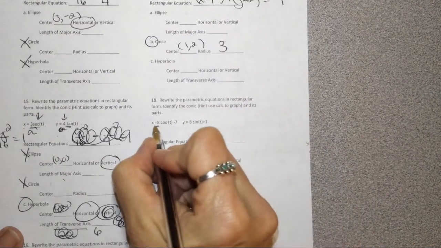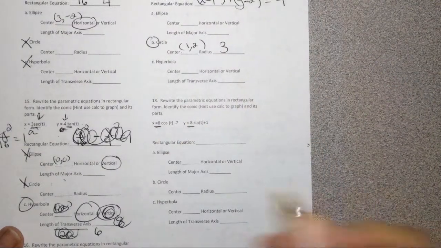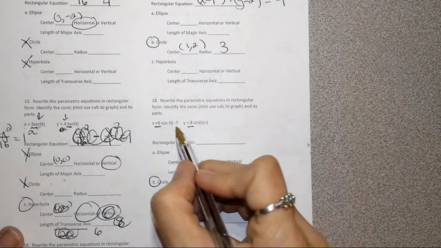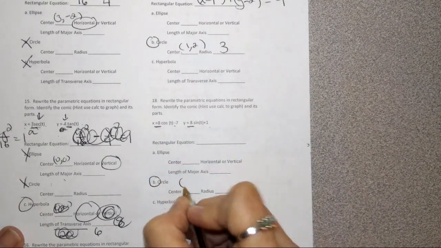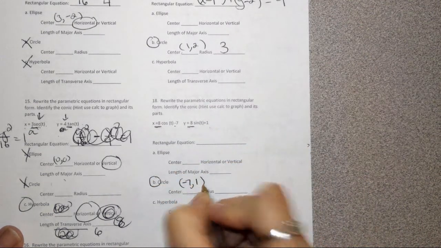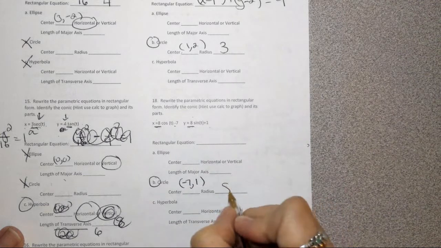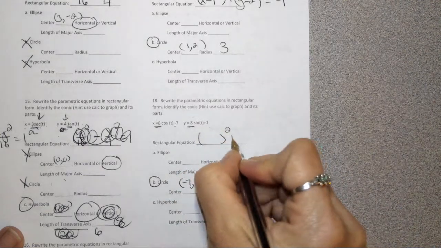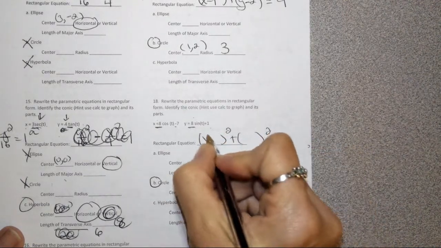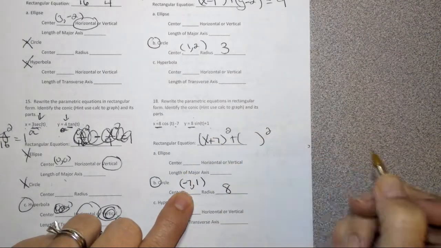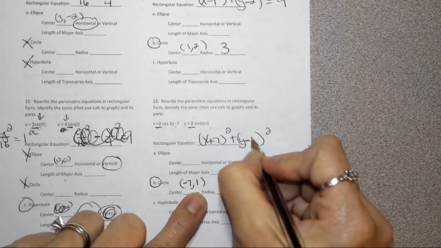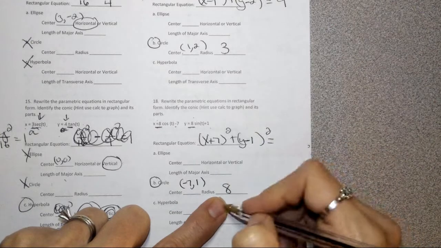Okay, one more. These are both an 8 out front, so again, I know it's a circle because they're the same. The back numbers give me my center. My center is at -7, +1. The numbers in front give me my radius. My radius is 8. So when I go write my equation, we're going to have x plus 7. I do the opposite. Y minus 1. I do the opposite. Then it equals 8 squared.